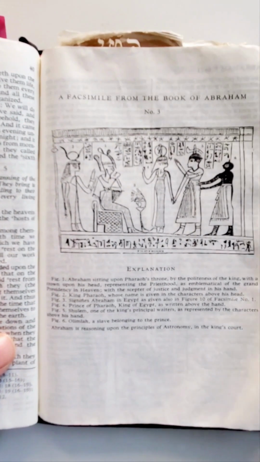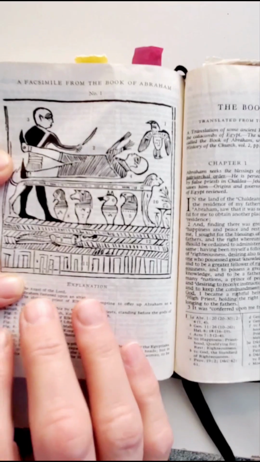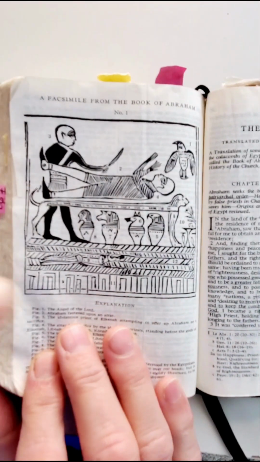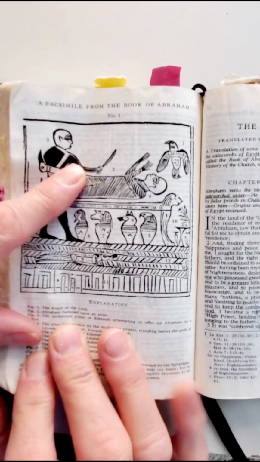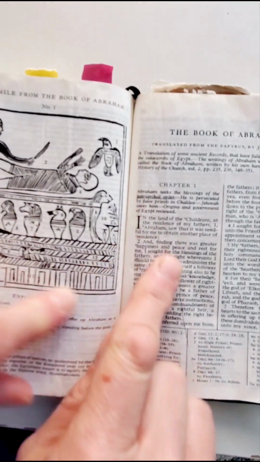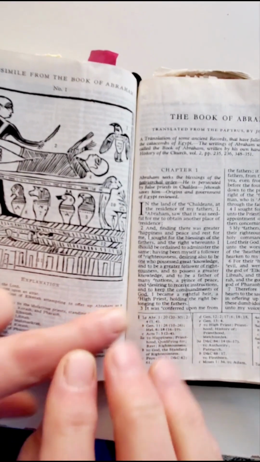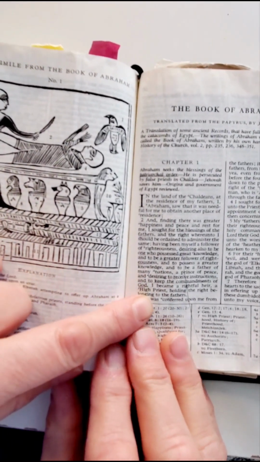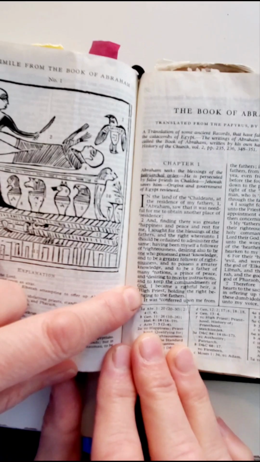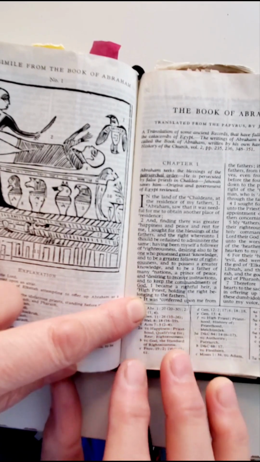They are very fascinating, and they could be studied for a long time. The first chapter tells the story of Abraham while he was in the Egyptian empire, while his father was a priest, and is fascinating because he starts off by telling us how he became a rightful heir and a prince of peace and a high priest.